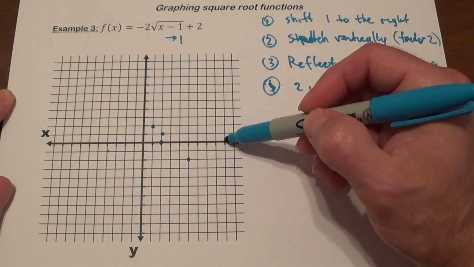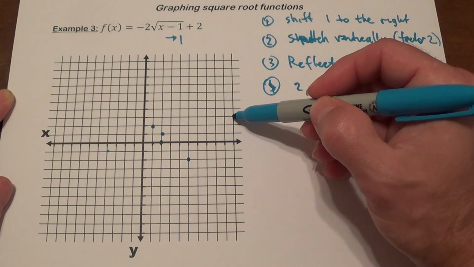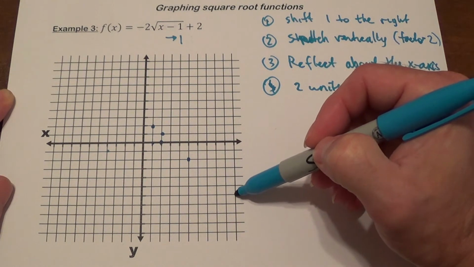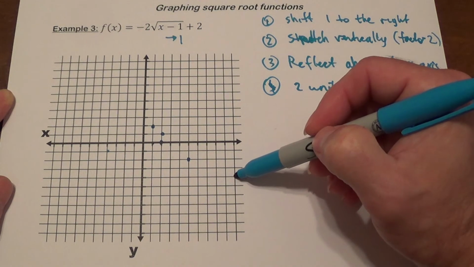9, 3. Move it 1 unit to the left. Stretch it vertically by a factor of 2. 3 times 2 is 6. Reflected about the x-axis is going to be -6. And move it 2 units up right there.